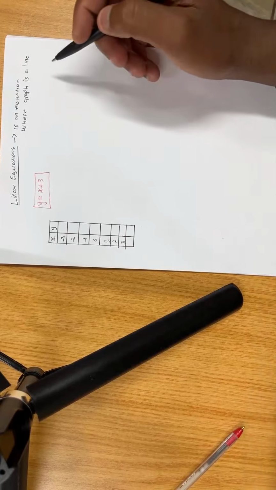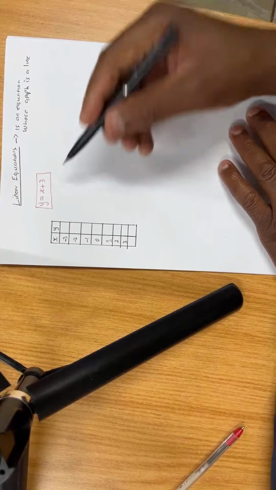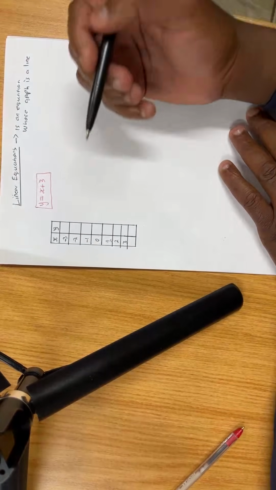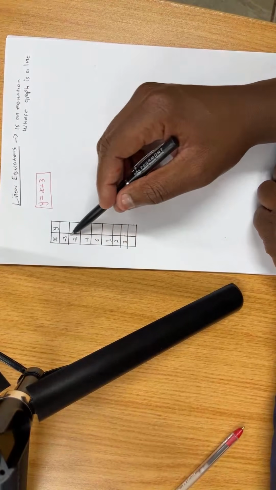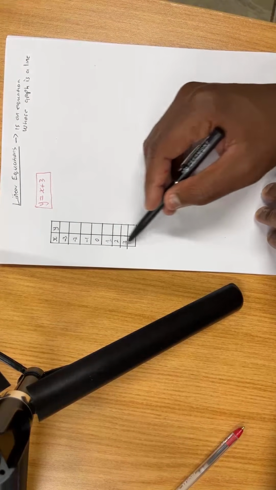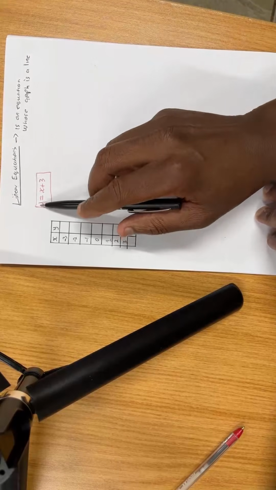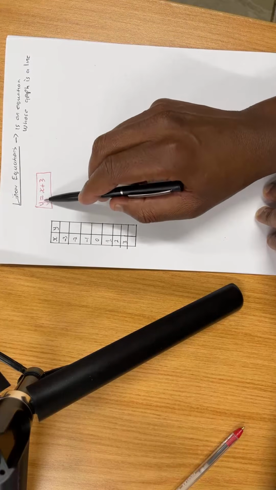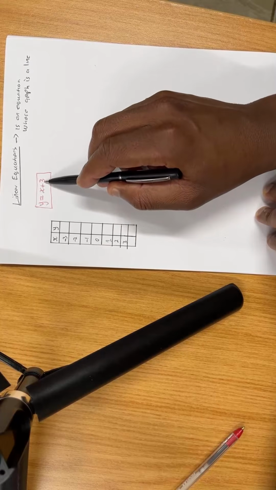I believe you have seen this in your grades, right? So with the linear graphs, if ever they are saying complete the table and graph the linear equation, you complete the table and then you graph the linear equation. So you will be given a linear equation which is y equals to x plus 3, okay?